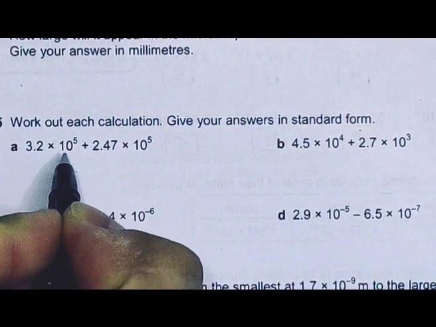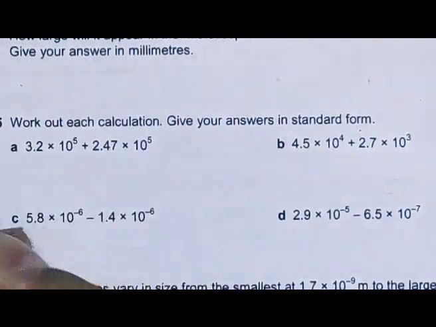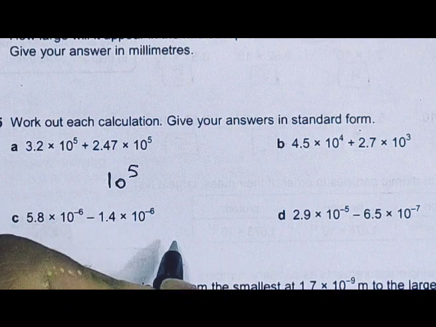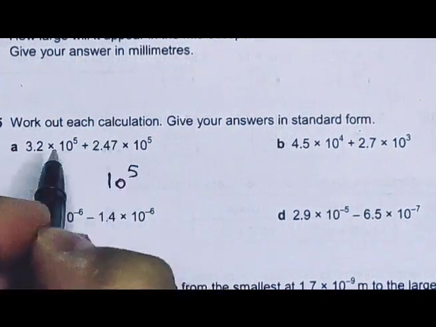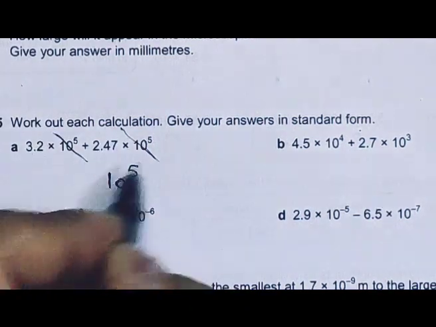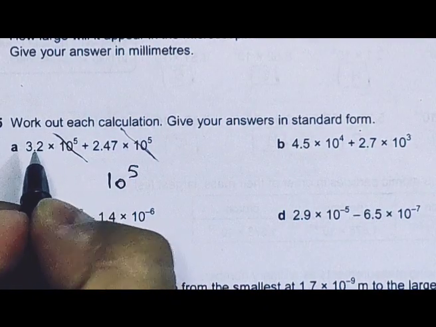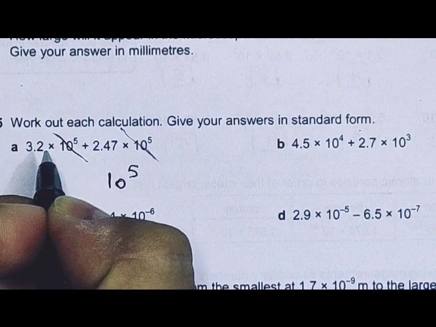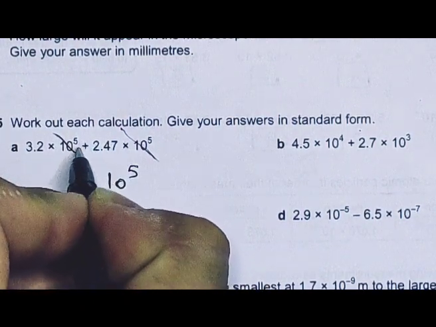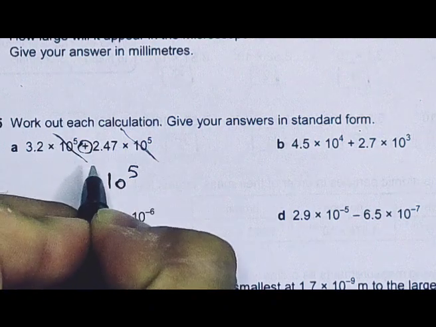You take 10 power of 5 as a common factor, so it's going to be right here. So the answer will be 10 power of 5. And because we took 10 power of 5 from both sides, I'm going to remove it from here and from here. That's it for the 10 power of 5. And then I'll come to the other numbers, 3.2 and 2.47, and I'm going to add them, because the question asked me to add them.